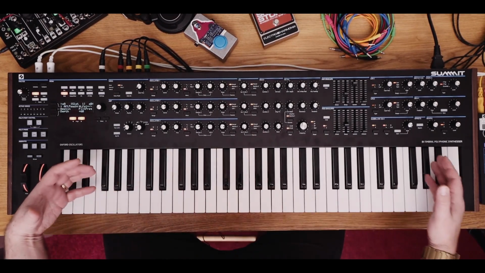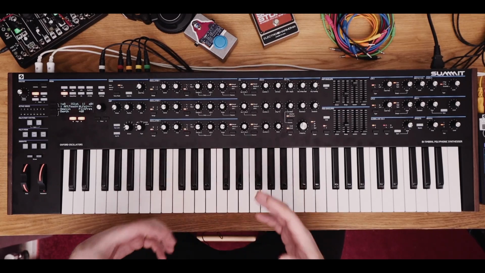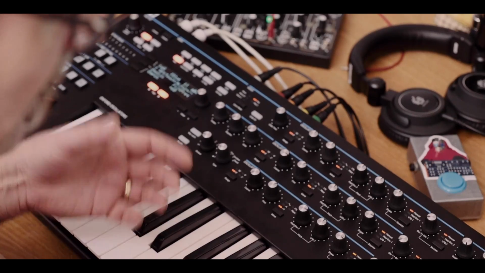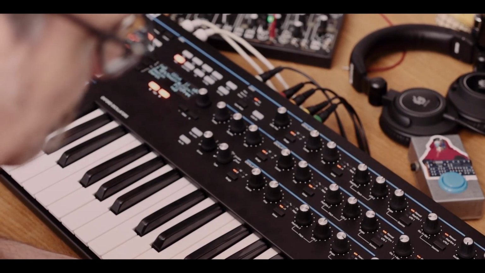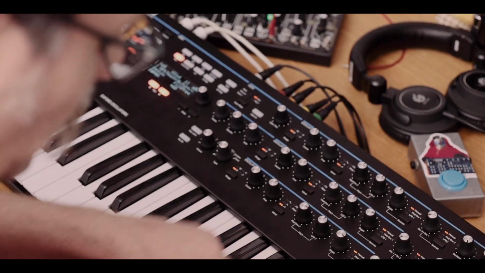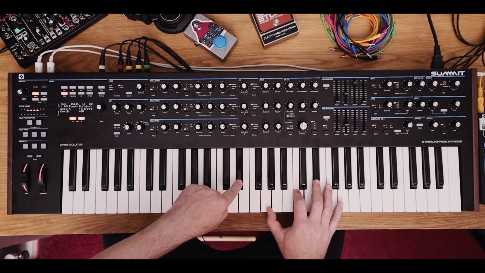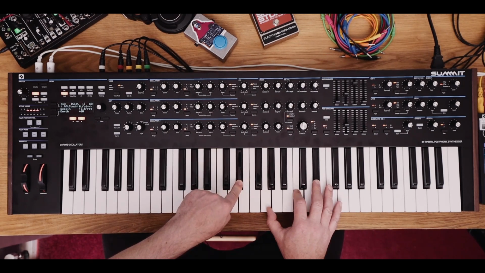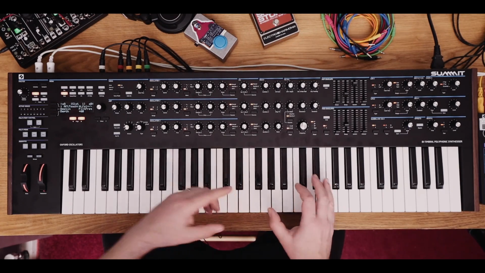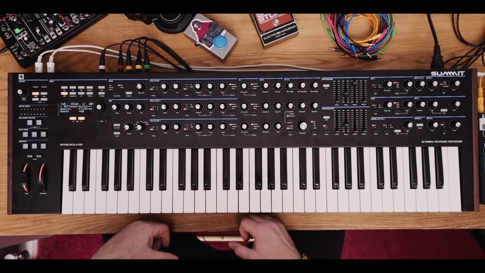Now, the keyboard attached to Summit is what we call a channel aftertouch device, i.e. if I press a chord, for example here, and press one key, it's going to open up the filter for all of those voices. This is the key bed that we have in Summit.